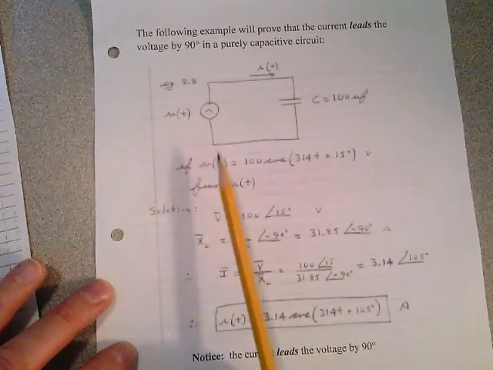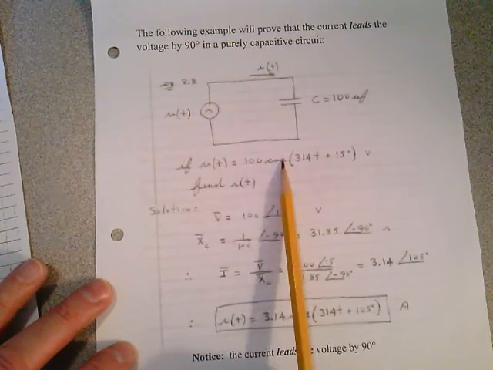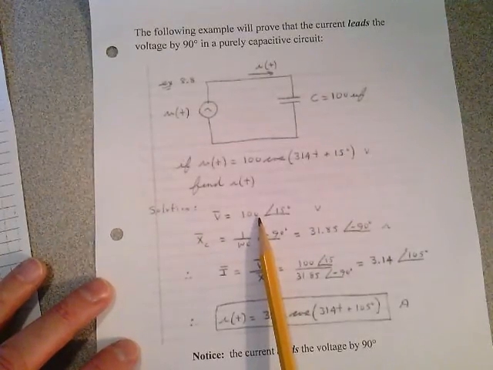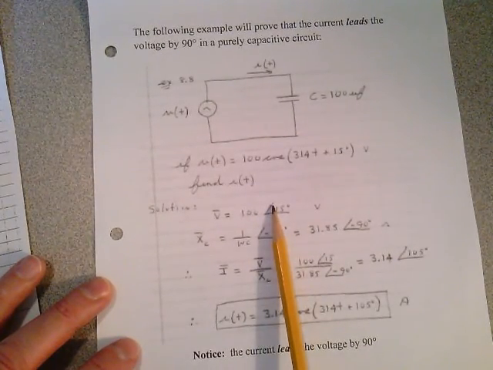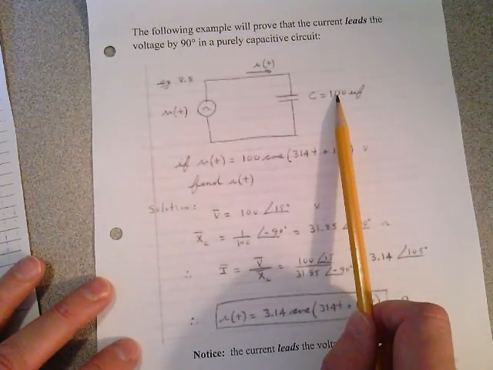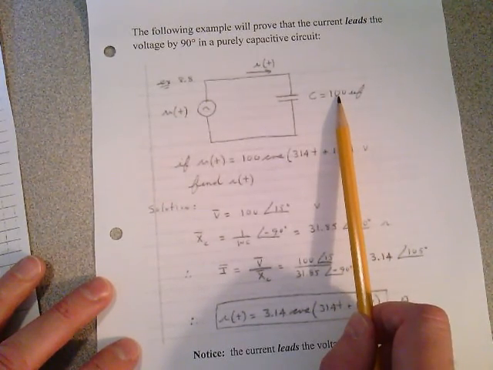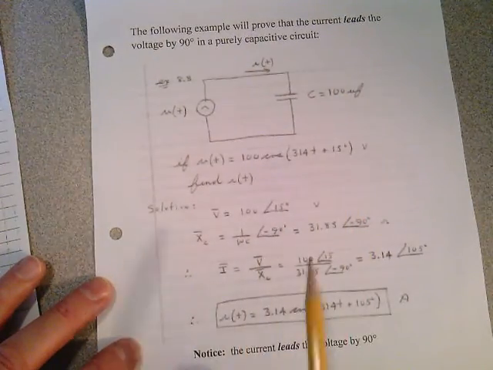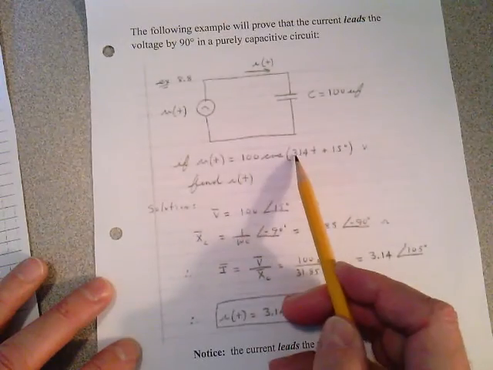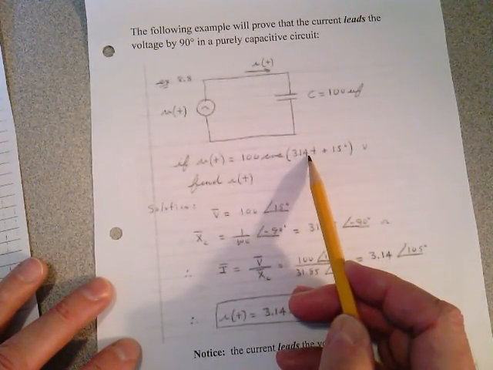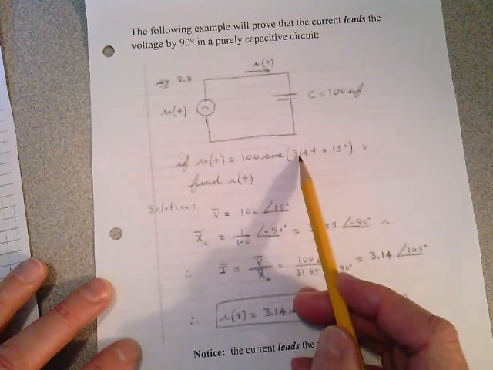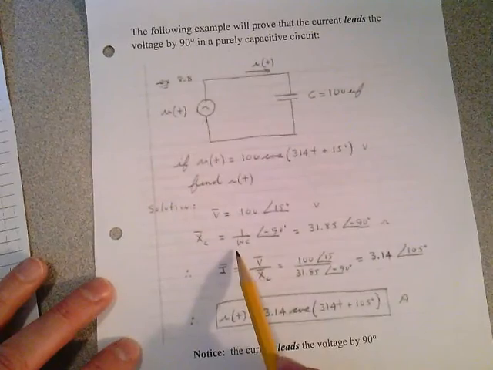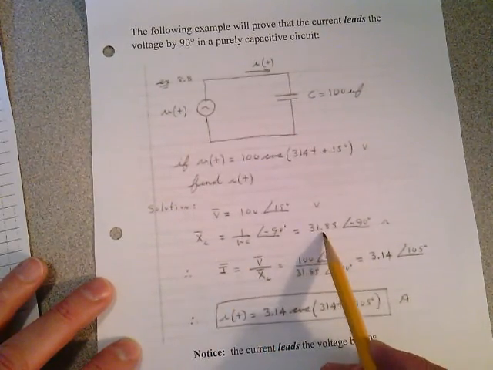I have a voltage. There's my voltage in time domain. It's already in the cosine, so I'm going to convert it to the frequency domain. Pretty easy to do. There's my capacitance value. I want to use reactance now, so I have to take 1 over omega C. Omega is 314. I have to take 1 over 314 times 100 microfarads. That's where I'm getting the value here, and inverting it. You'll see that your X sub C is 31.85 ohms.